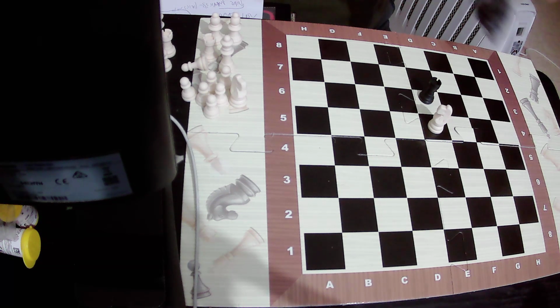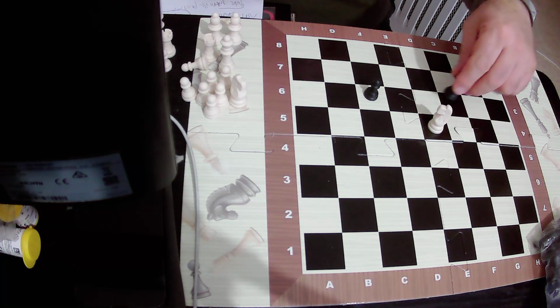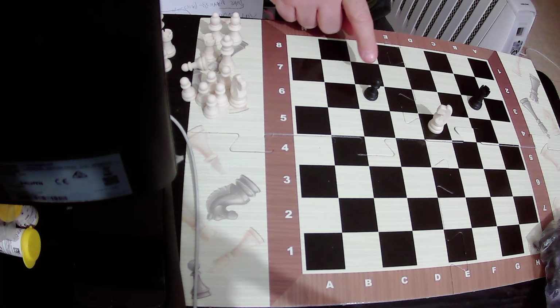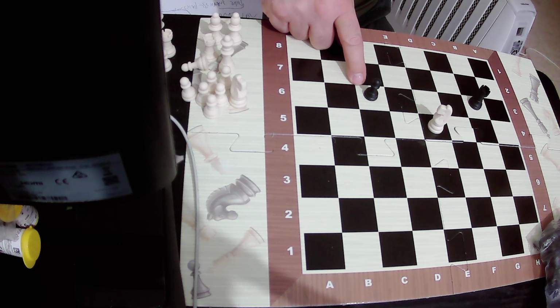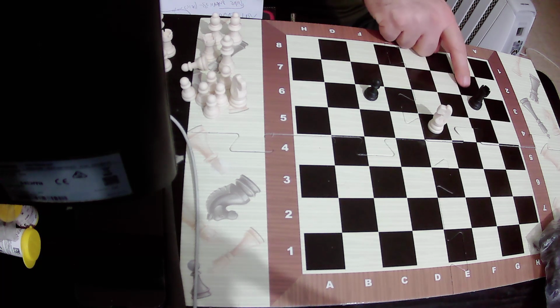So, for example, if you have this, this is the situation that is called a fork, because the knight threatens to eat the pawn and also threatens to eat the rook.